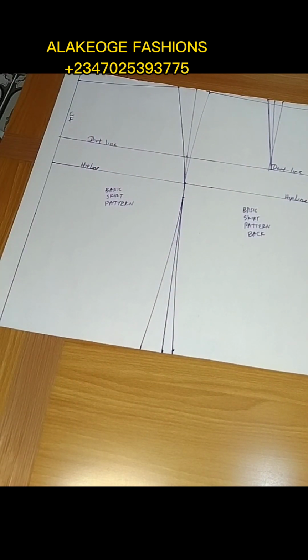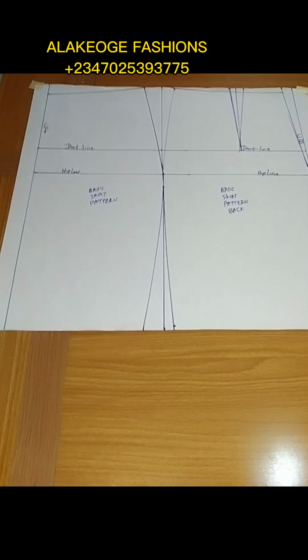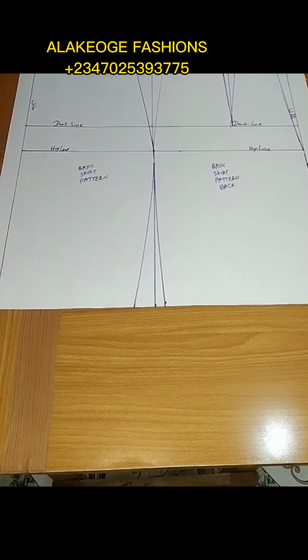So thank you very much. I hope you learn 1 or 2 things in this. This is a new updated method of skirt drafting, and I really love this method so much.